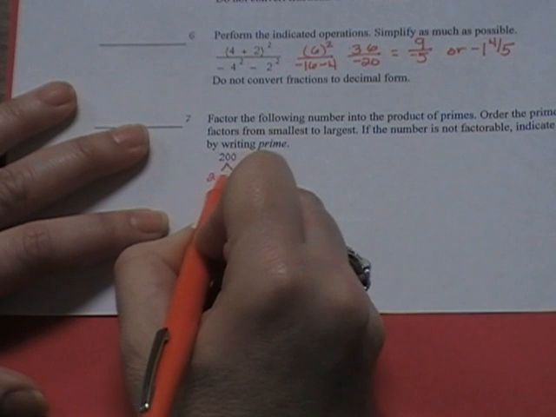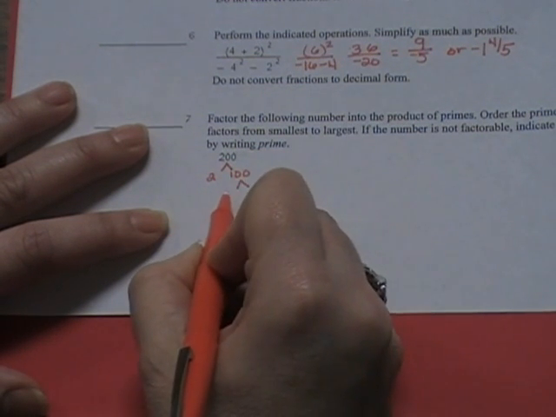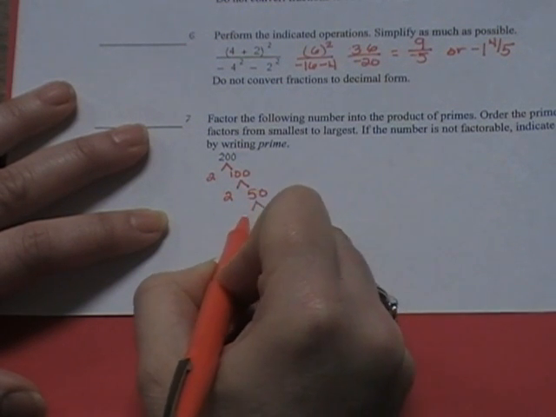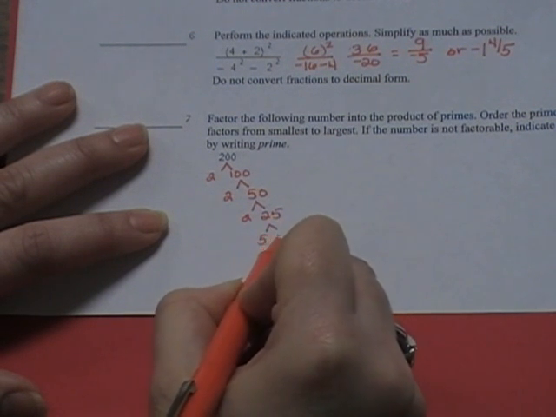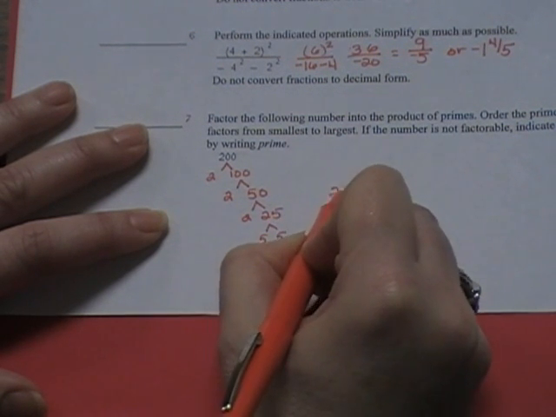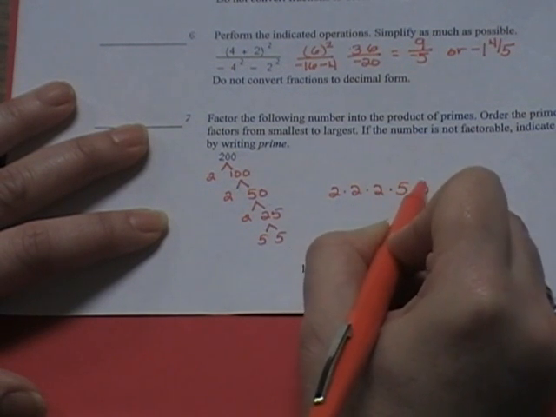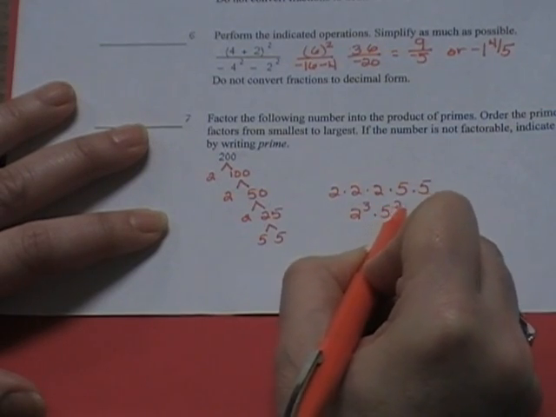200 is divisible by 2 100 times. 100 is 2 times 50. 50 is 2 times 25. And 25 is 5 times 5. Written in order from least to greatest, that is 2 times 2 times 2 times 5 times 5, or 2 to the third times 5 to the second.